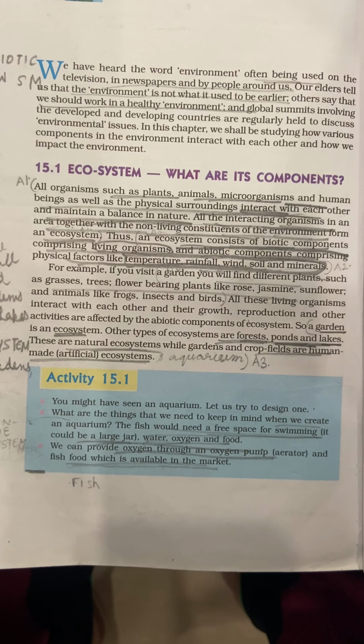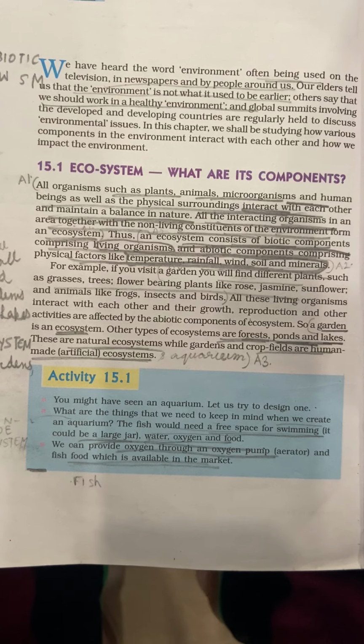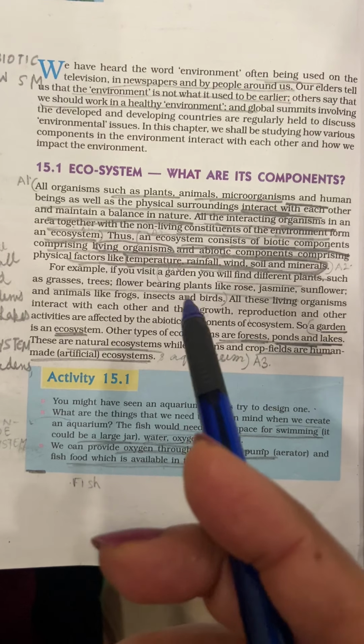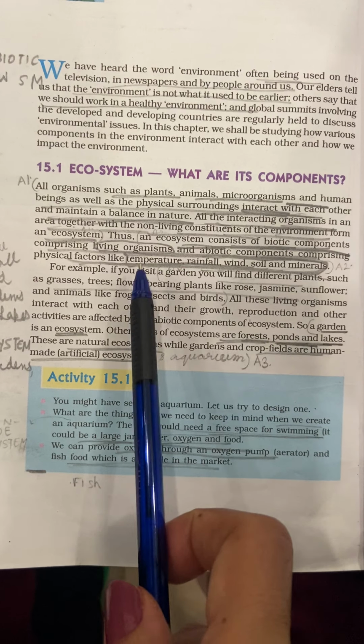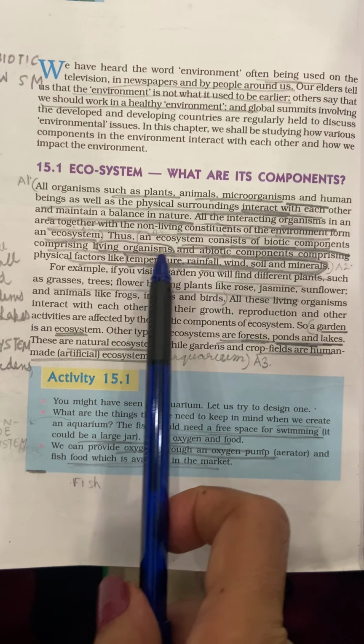So, continuing with the abiotic components of the environment. Children, the abiotic components of the environment are the climate, the soil, the temperature, and the rainfall. Both of these interact with each other, and that is what brings about a balance in the ecosystem.